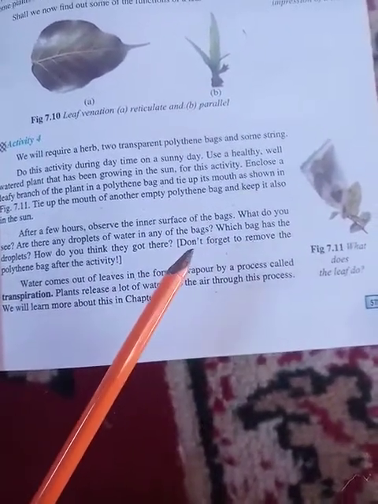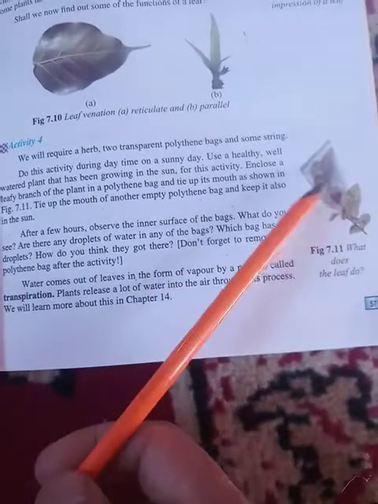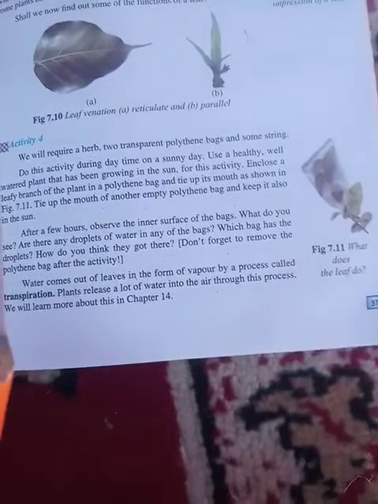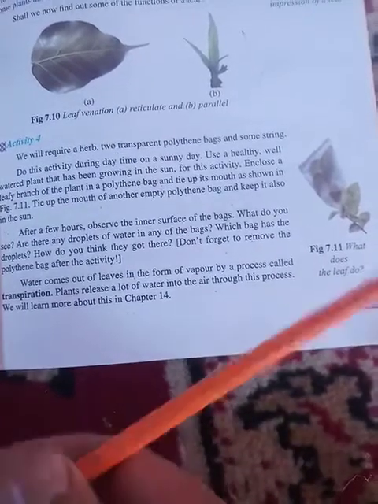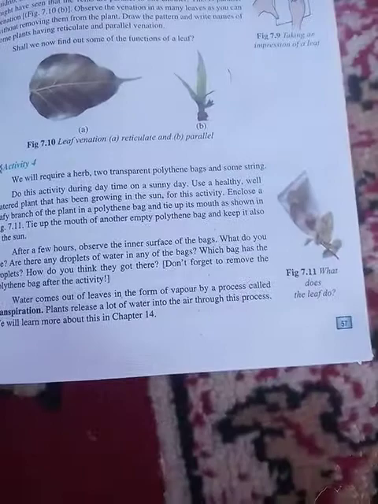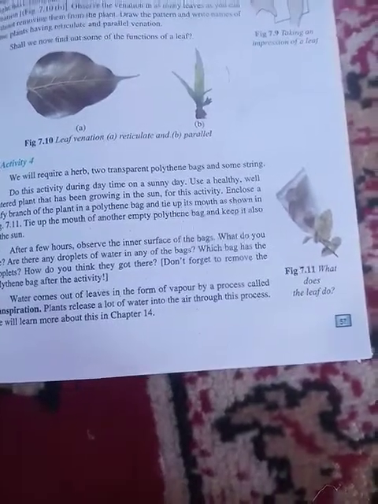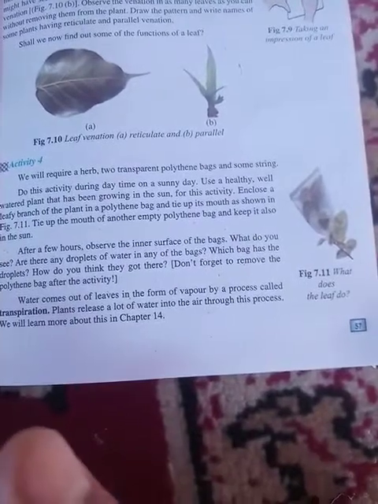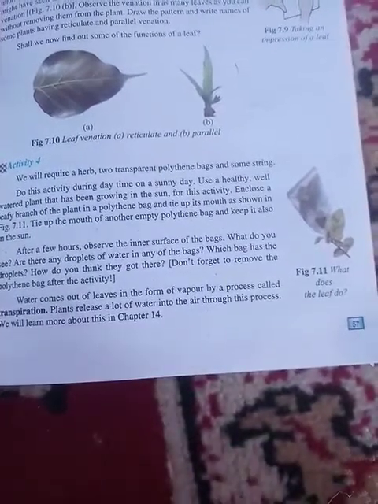So after a few hours, what will we see? The inner polythene has water droplets in it. It is because the water that is lost from the leaves does not escape out of the polythene bag, and it is collected in the inner polythene bag, and the outer polythene bag looks dry. There is no water droplet seen on the second polythene bag.